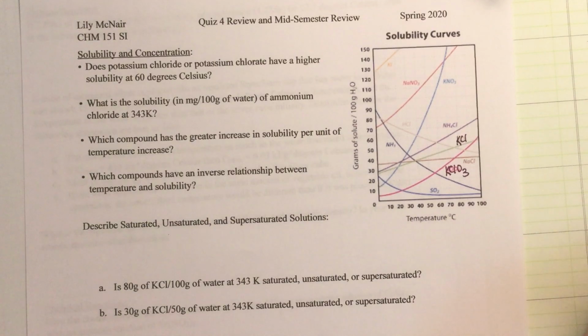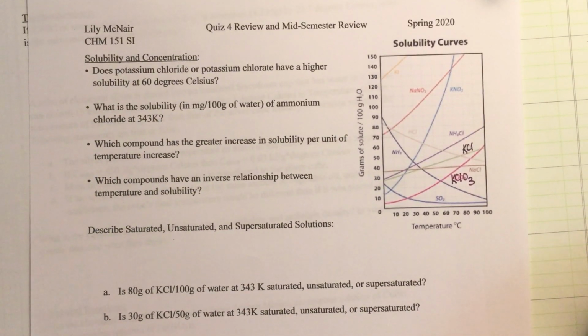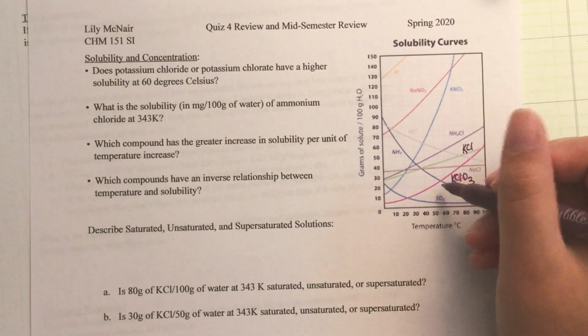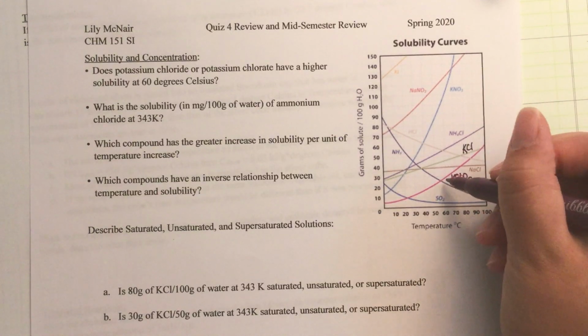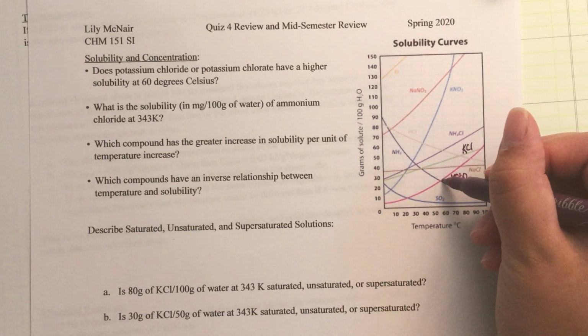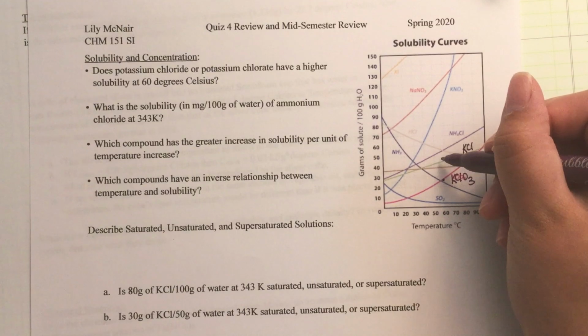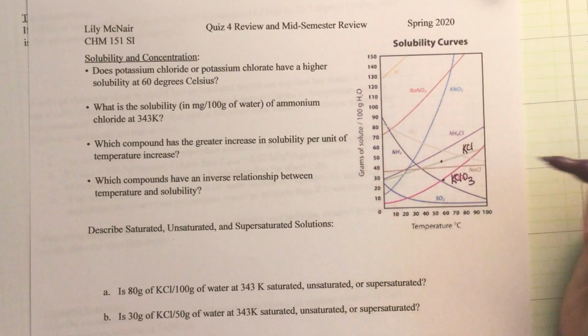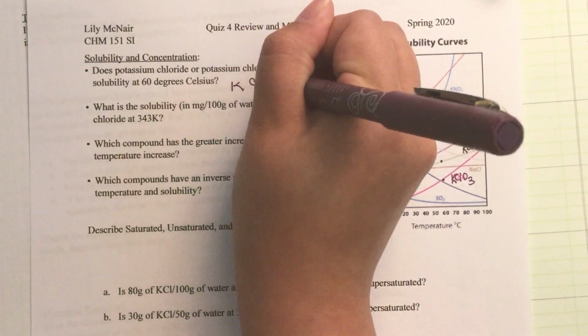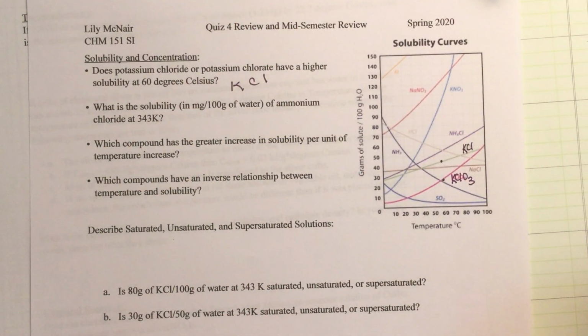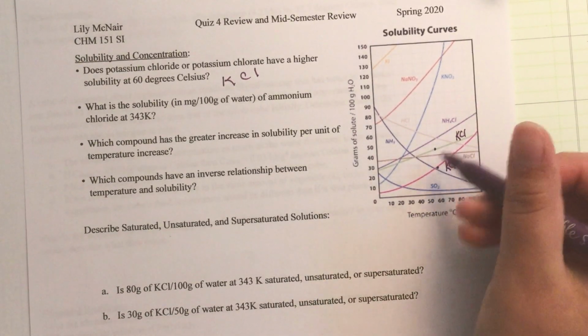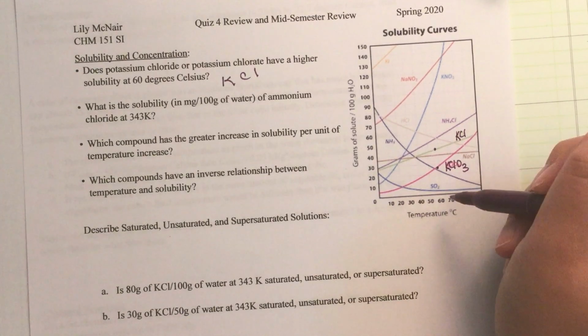And we know how to name these from naming molecular compounds. So at 60 degrees Celsius, we look here, we're going to plot it for KClO3. It's about 28 grams per 100 grams. 28 grams of solute per 100 grams of the solvent water. KCl, it's a little higher. It's maybe 39. And so we're going to say that potassium chloride has a higher solubility at 60 degrees Celsius because we see that the solute level is higher at the 60 degree mark.